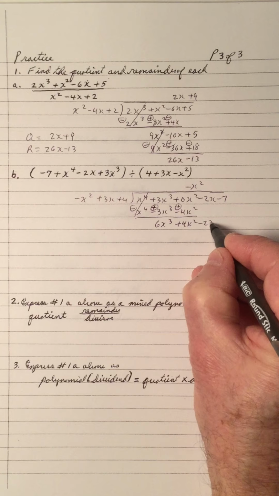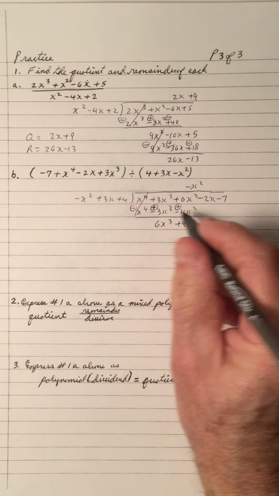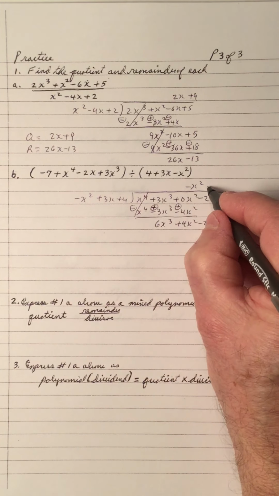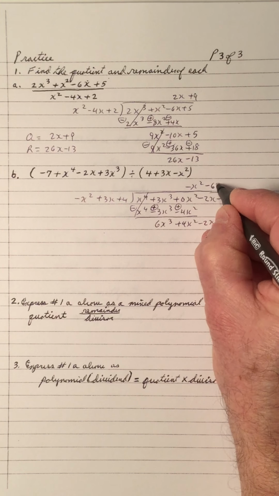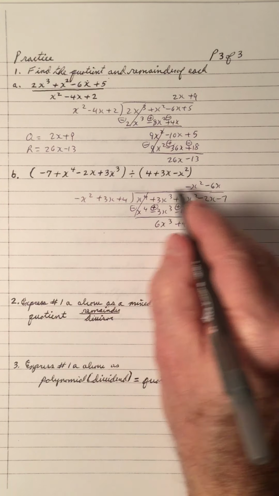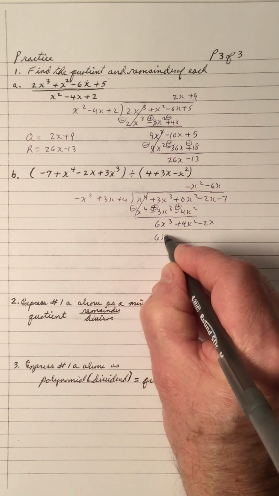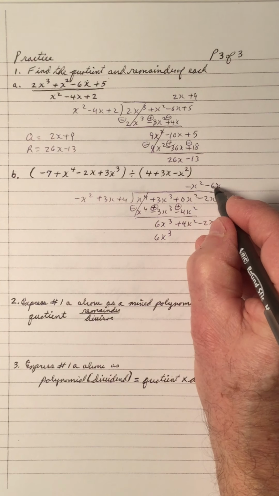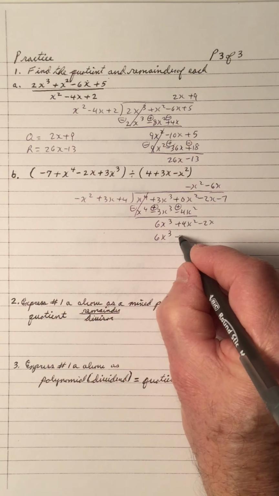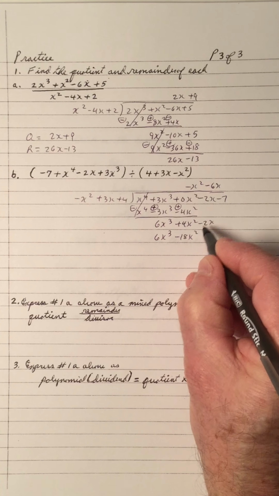Bring down your next term, and negative x squared into 6x cubed is a negative 6x. Multiply back. Negative 6x times negative x squared is a 6x cubed. Negative 6x times 3x is a negative 18x squared.